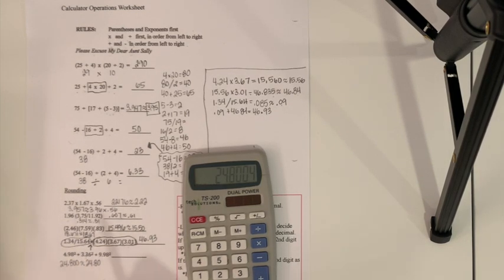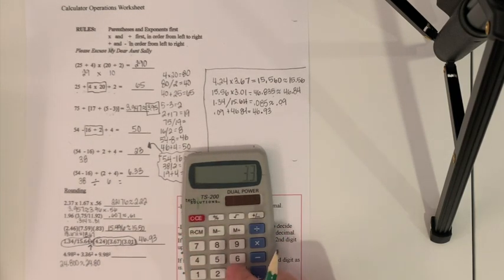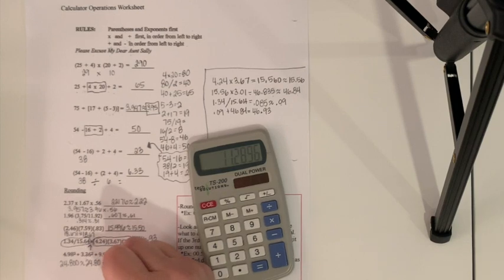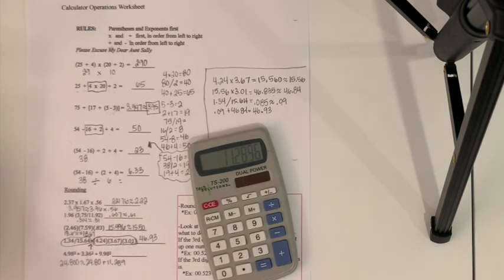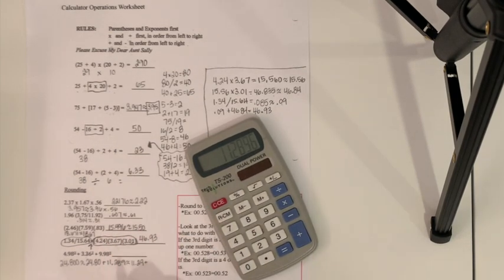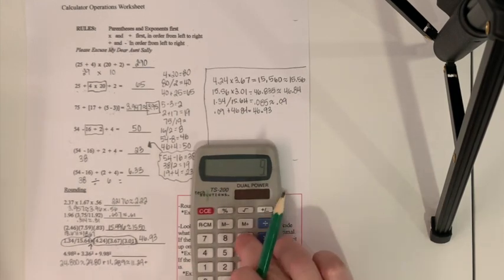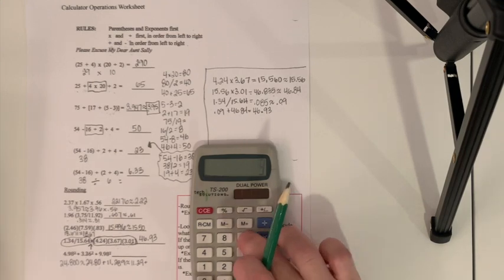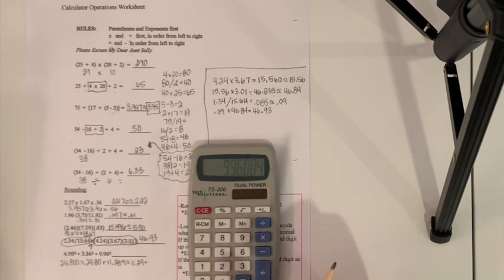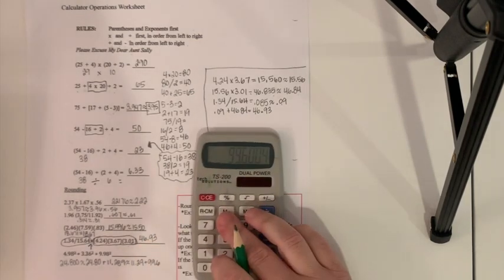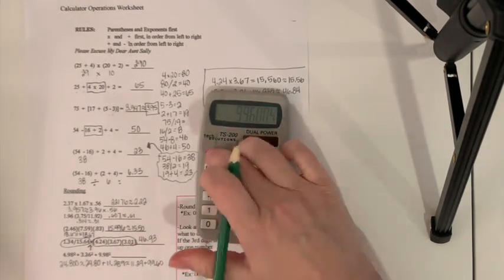Okay, and then we're going to do 3.36 squared. So 3.36 times 3.36 equals 11.289. And so 11.289 rounded would be 11.29. And then I'm going to do the last calculation with this exponent here. 9.98 times 9.98 equals 99.600. Okay, so that would just round to 99.60.